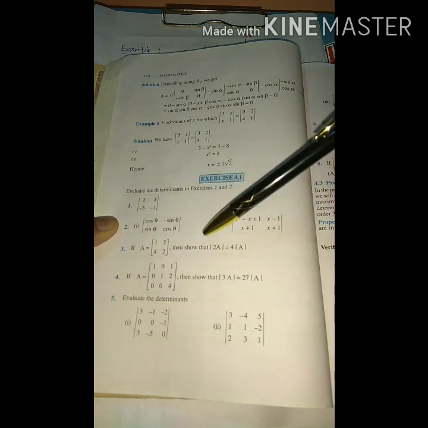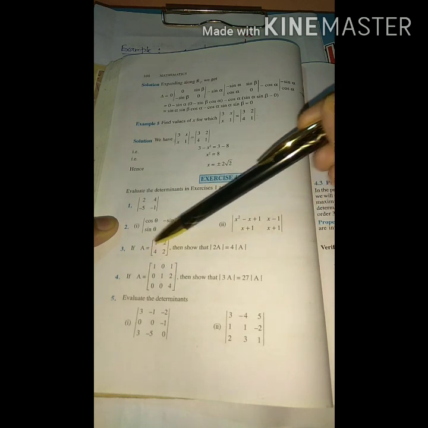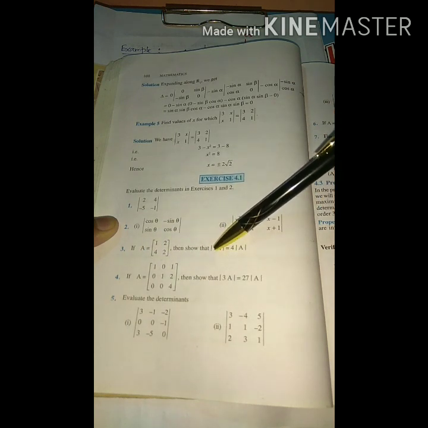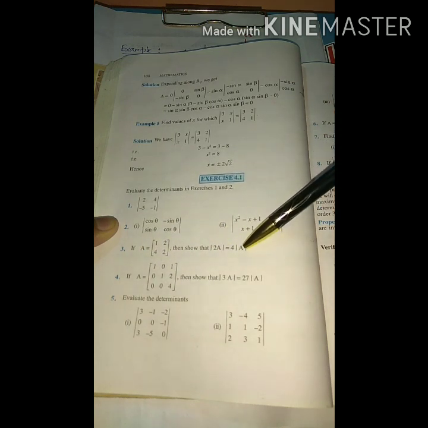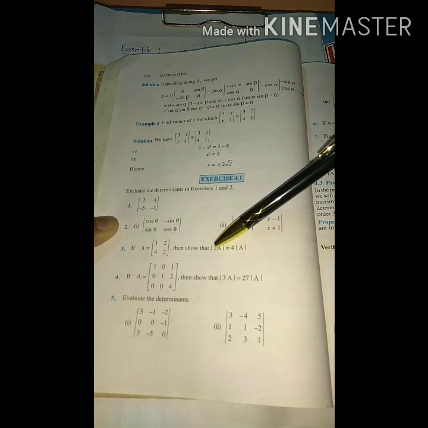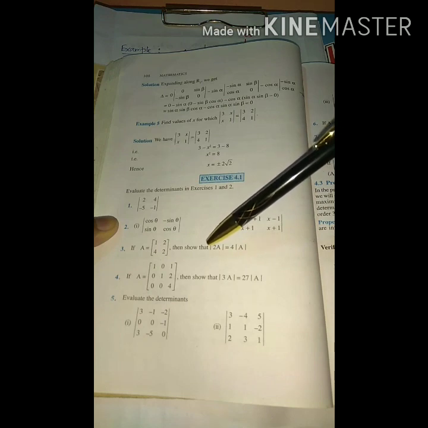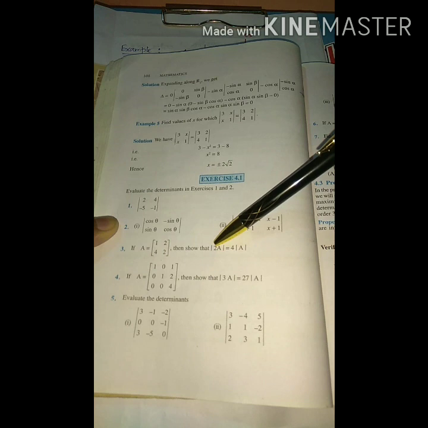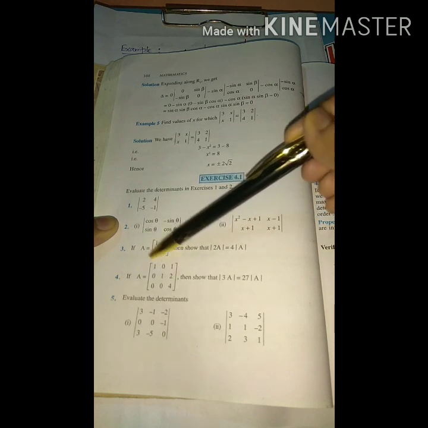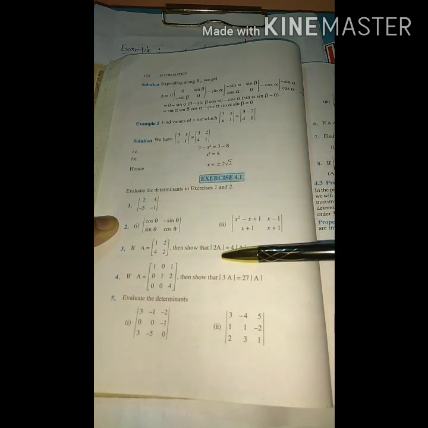So in question number 3, what you have to do? First of all, you see matrix given, so that we need to prove this result. So in this question, what you have to do? You have to find out the value of left hand side as well as you have to find out the value of right hand side. So 2 into a, so that means first of all you have to find out twice a. That means if you multiply any scalar with matrix, then with each and every element we have to multiply. So first of all you have to find out twice a value, and then you have to find out the determinant value. Is it clear?